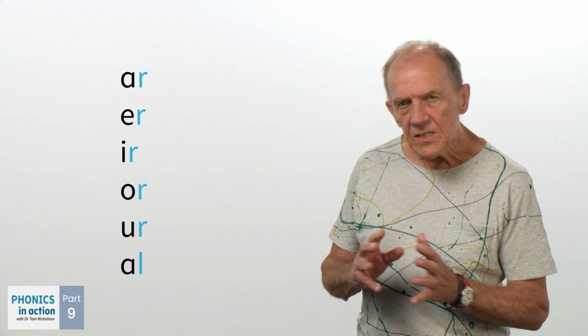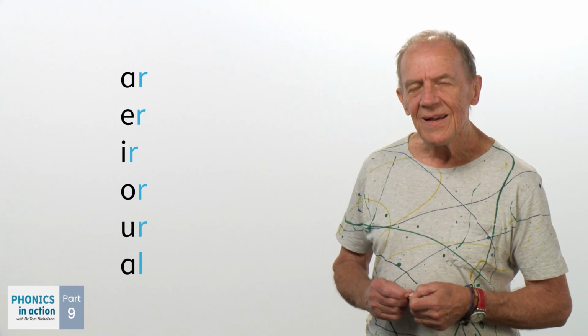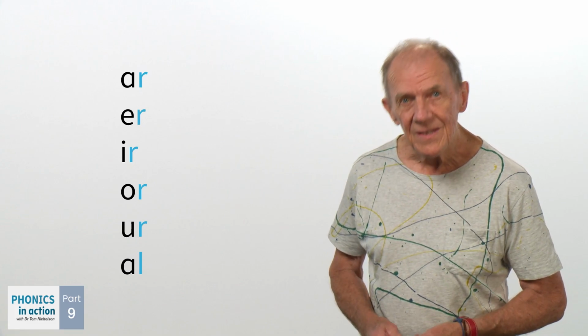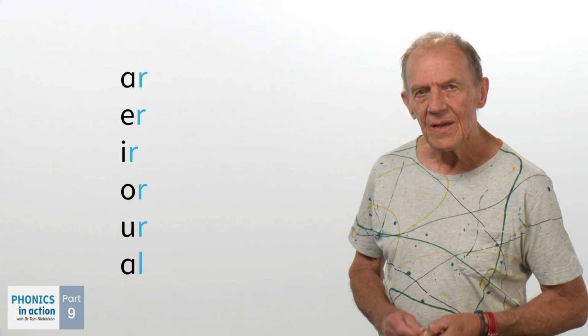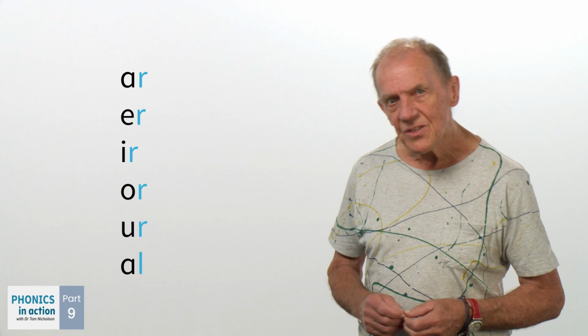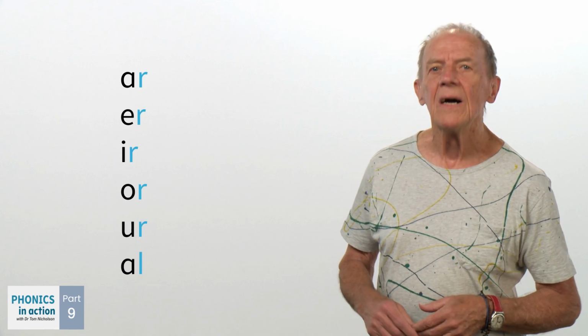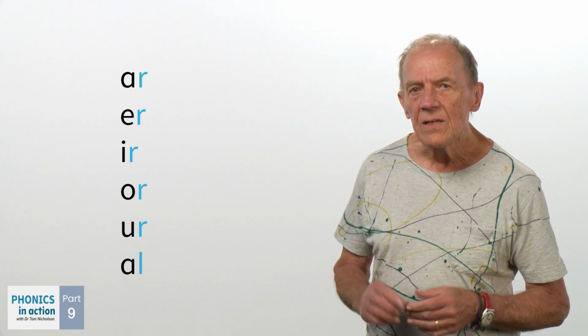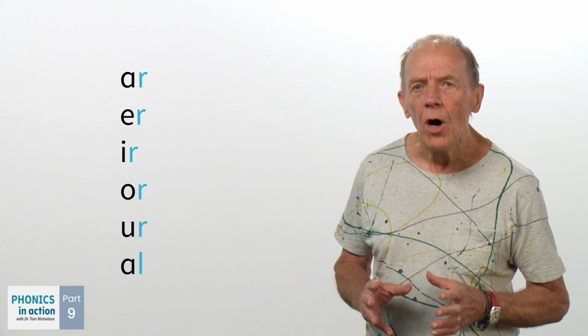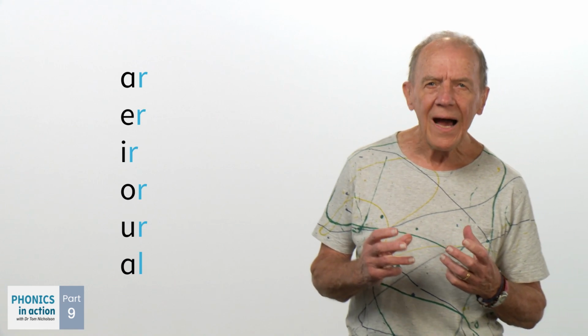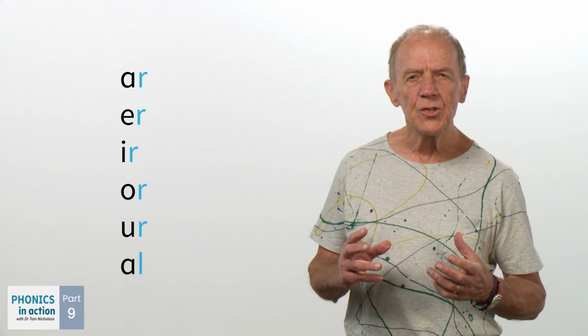The R affects all 5 vowel sounds and changes their short sound to something else. The A changes to AR. The O sound changes to OR. The E, I, and U sounds change to ER. The R and L controlled vowel pattern works for most one-syllable words.